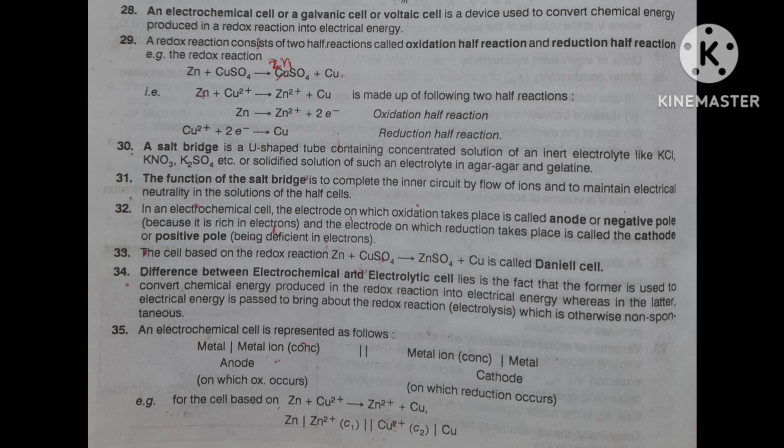There two rods are used. That is also called a metallic strip. That is called an electrode. One electrode is called the anode. The other electrode is called the cathode. Two types of electrodes are there, anode and cathode. Both are metallic strips. Correct? Then what is the difference between anode and cathode?